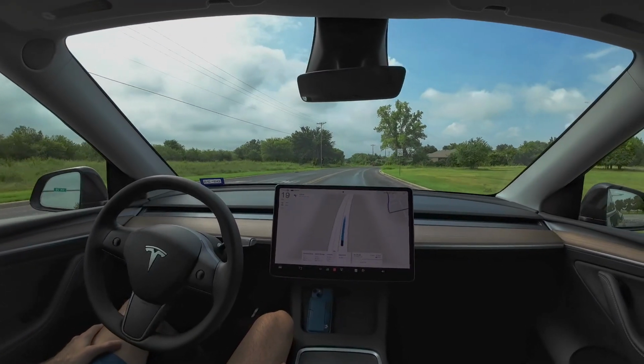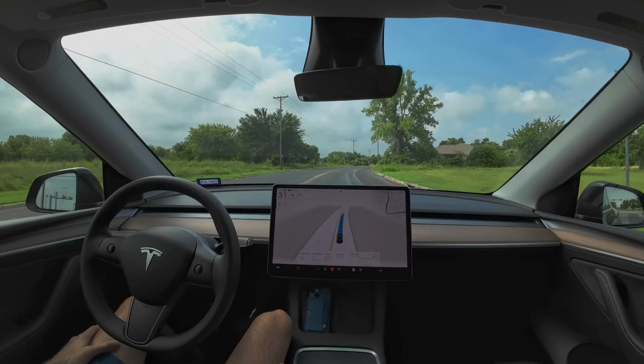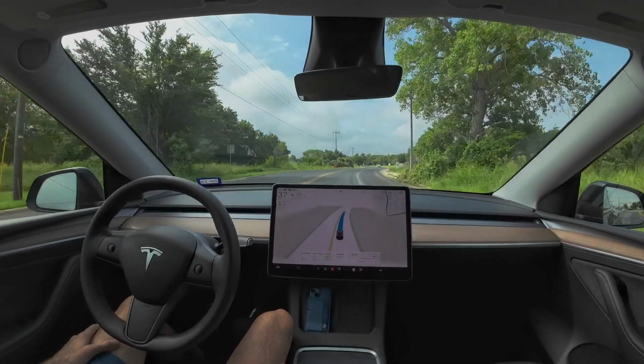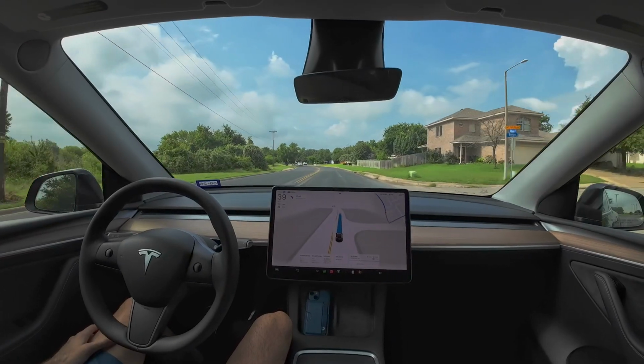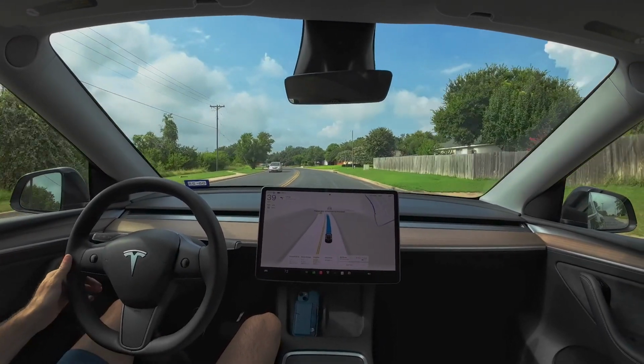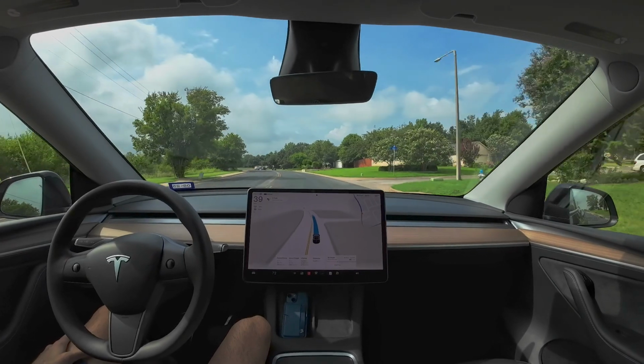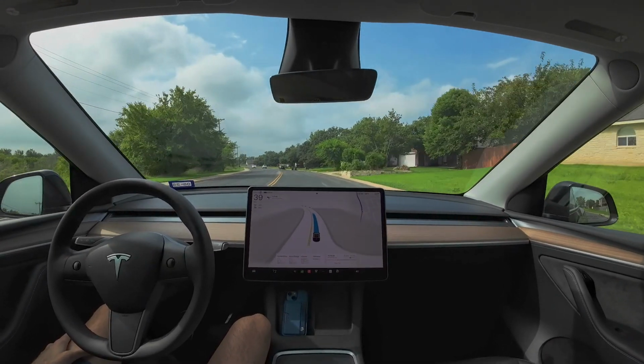Alright, so we're pulling onto this road. Historically, you can see that speed limit sign was 30, and yeah, now we're doing 39. Historically, this has been an issue, and it's still a problem. Going way too fast on this street.